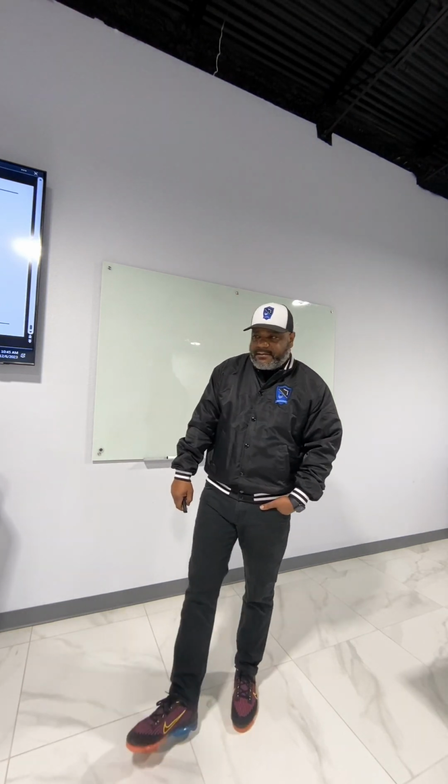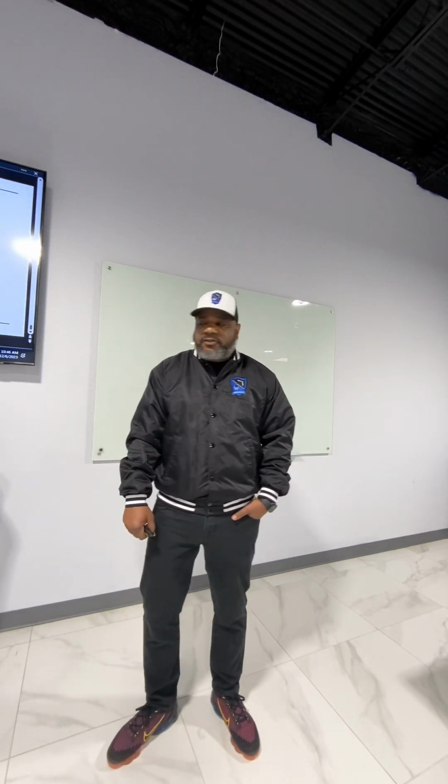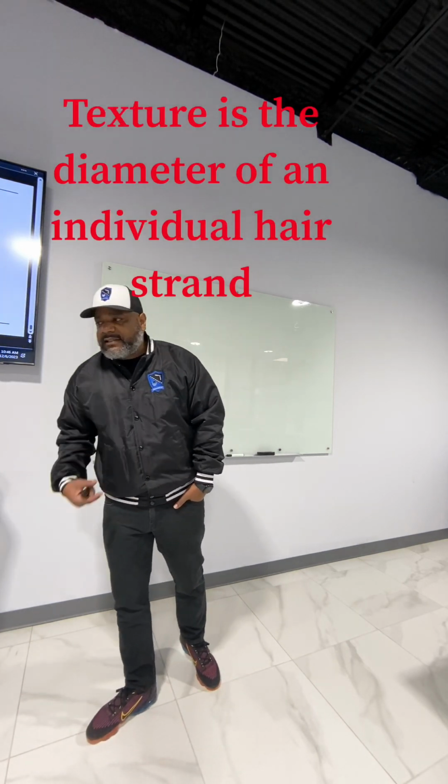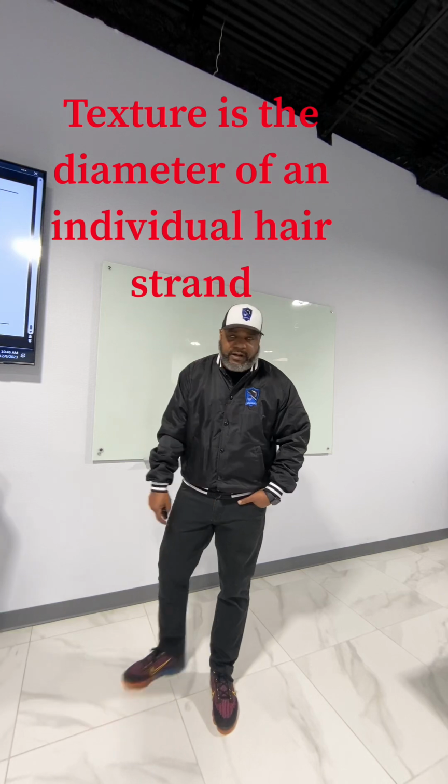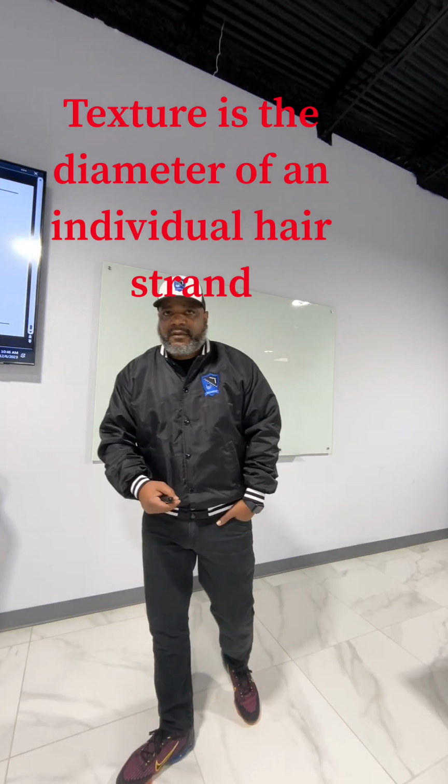Hair analysis. Tell you what, in here I'm not going to go deep, because this is in more than 1 chapter. You're going to see this in a few chapters, right? Texture, density, porosity, and elasticity. You should be able to identify hair texture. Hair texture is defined as the diameter of an individual hair strand, characterized as coarse, fine, or medium. All right? The bigger the strand, the more coarse. The smaller, the more fine.